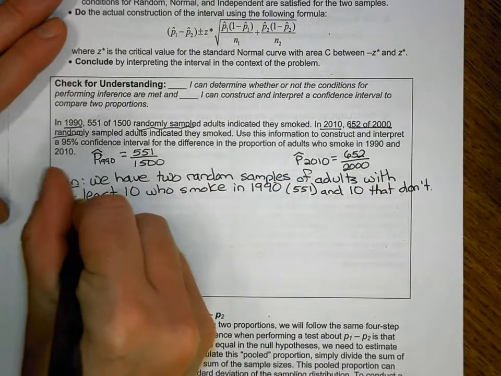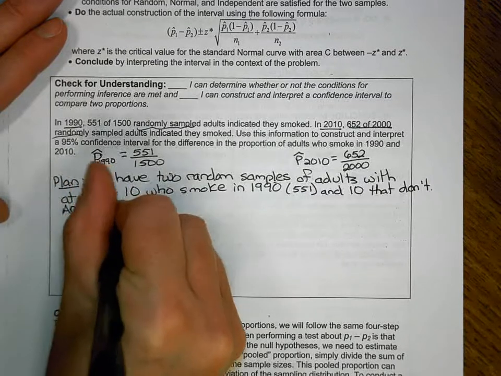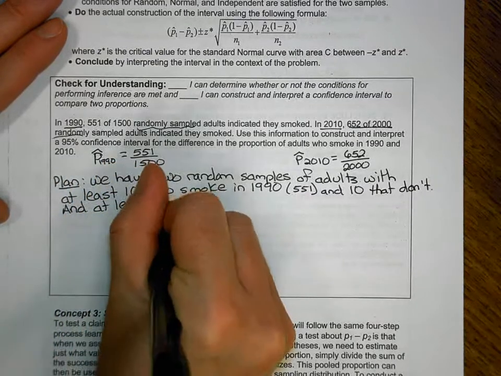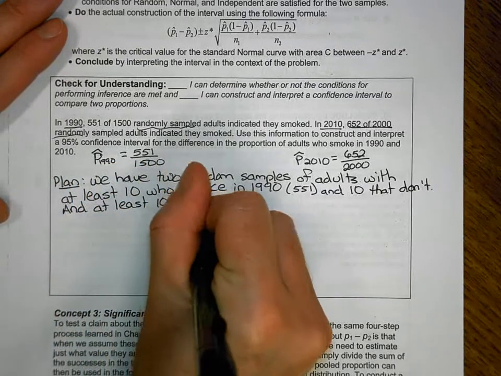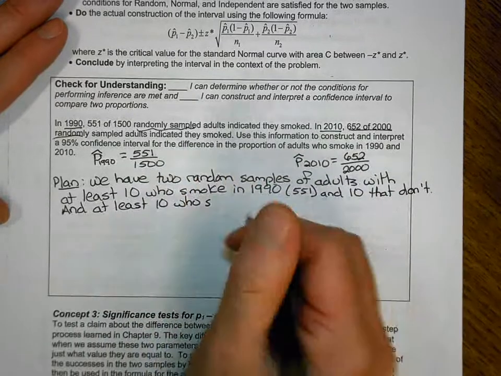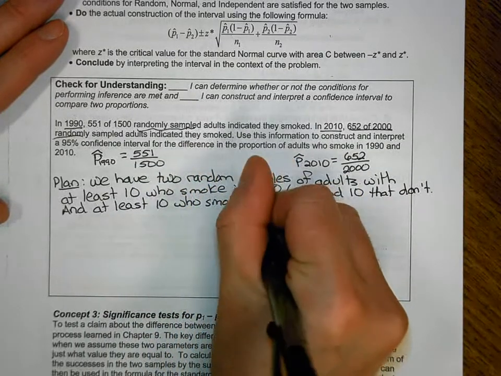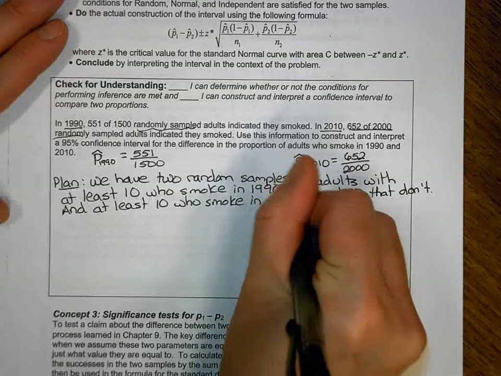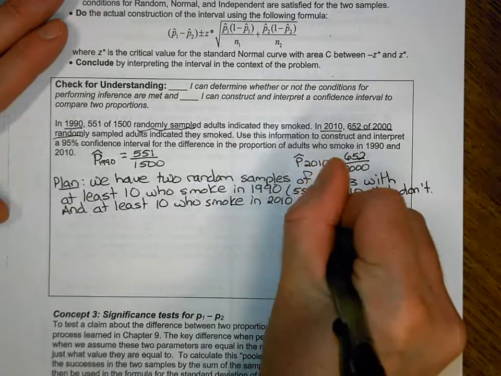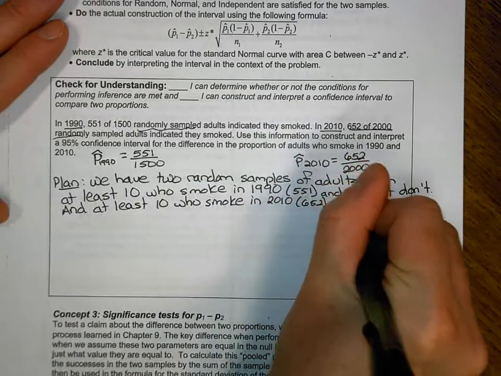And at least 10 who smoke in 2010, 652, and 10 that don't.